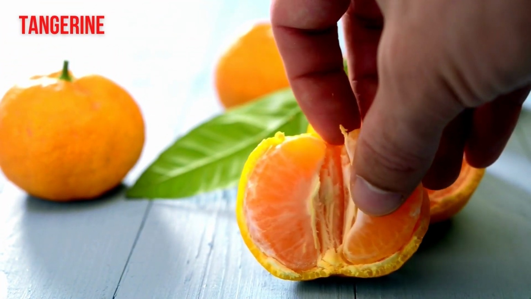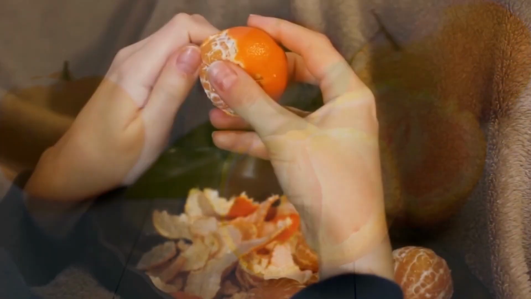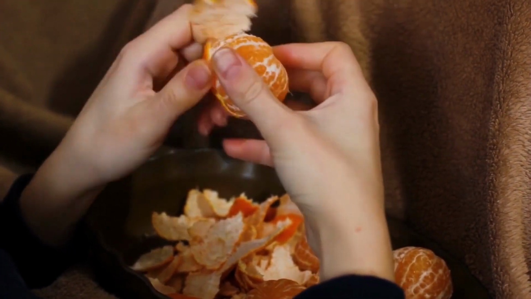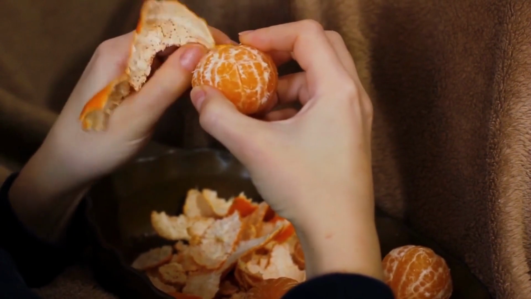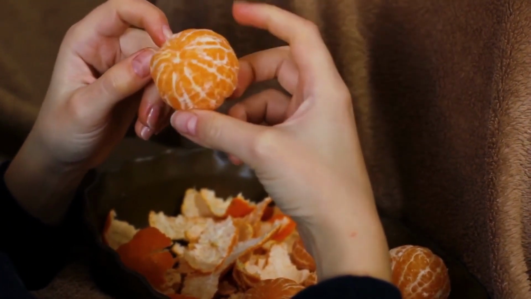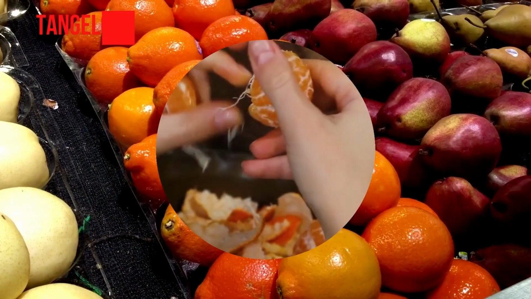Tangerine. The tangerine is smaller and softer than an orange, and it has loose skin that is easy to peel. Tangerine flesh has a bright orange pigment and a very sweet flavor. Traditionally, tangerines have seeds, but seedless varieties have become more prevalent. Overall, tangerines are similar to mandarin oranges and good for snacking.